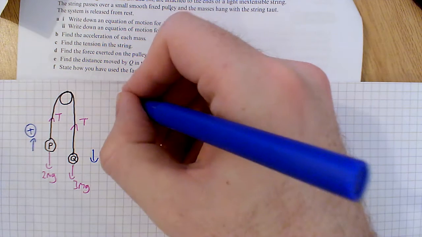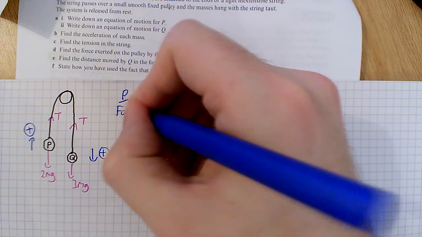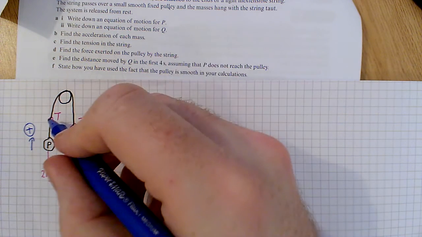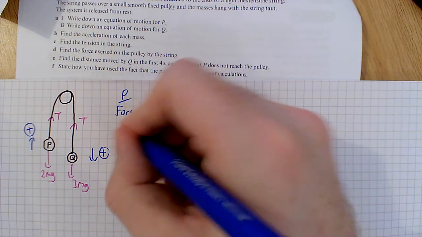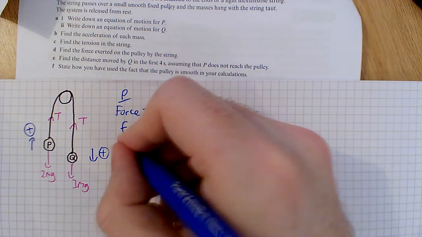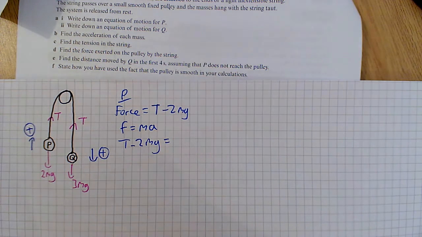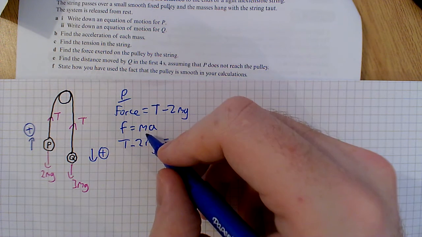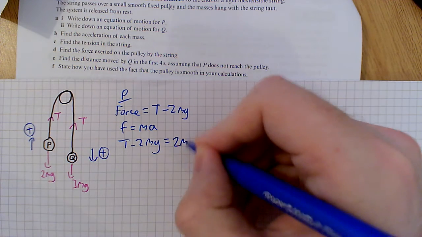So we can do P first. On P, the tension pulling it up is positive, it's going in the positive direction, and the 2mg is negative. Then we do F equals ma, like always. So T minus 2mg is the force, and m is, well, it's not a single m, is it? That m in here is the mass, and the mass of P is 2m, so it's 2ma.